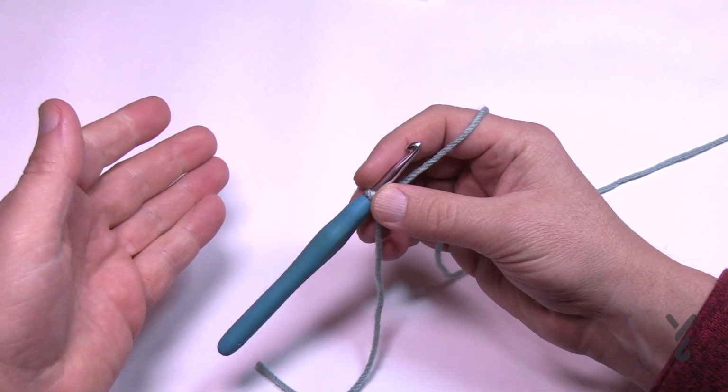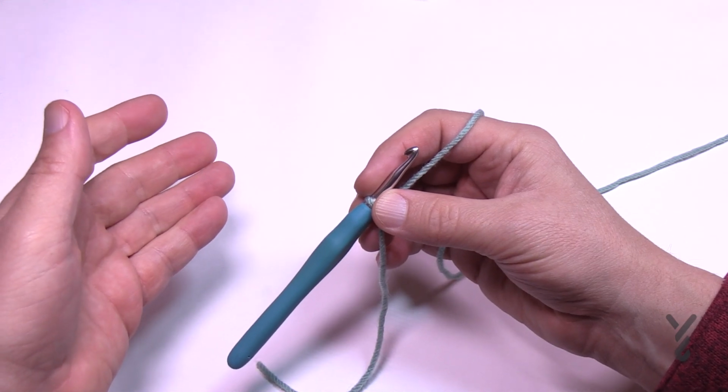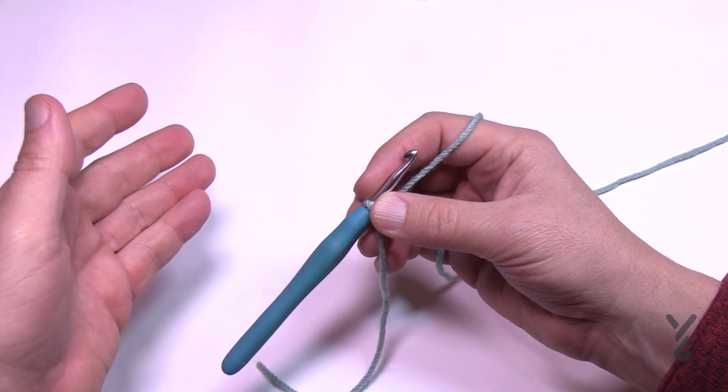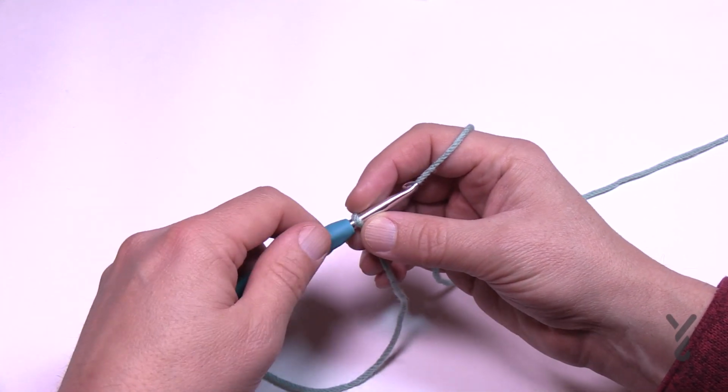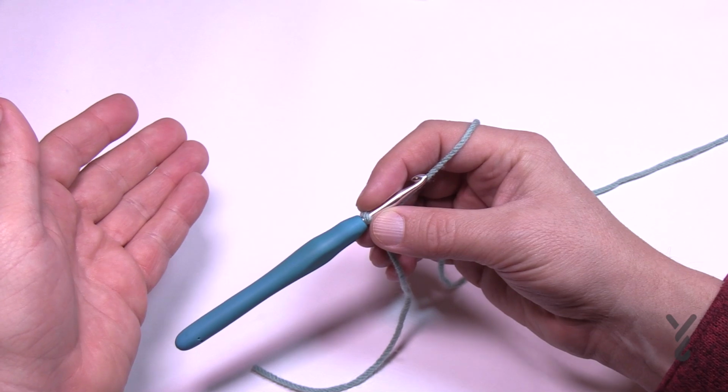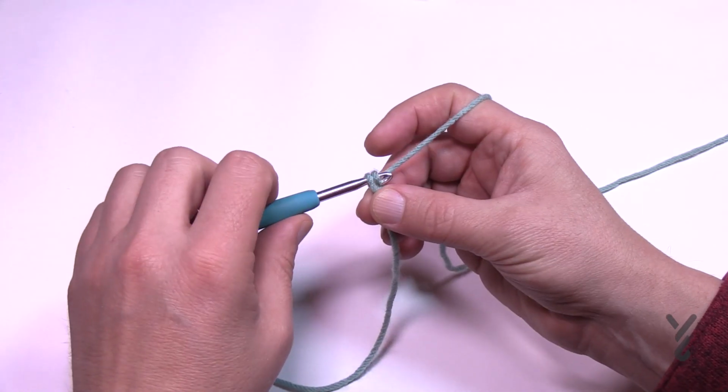Okay, so you can chain 77 to start to get the exact size runner that you would like to do, and the runner is 15 inches wide by 90 inches long, so it's very long. So what we have here is that we can chain either 77 or do the multiples of 12 plus 5, which is what I'll do.